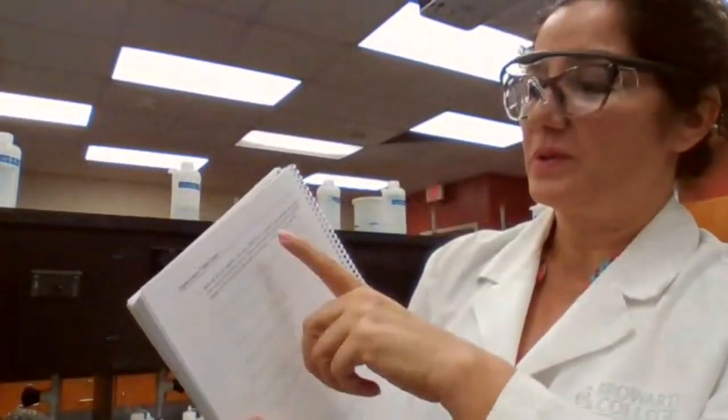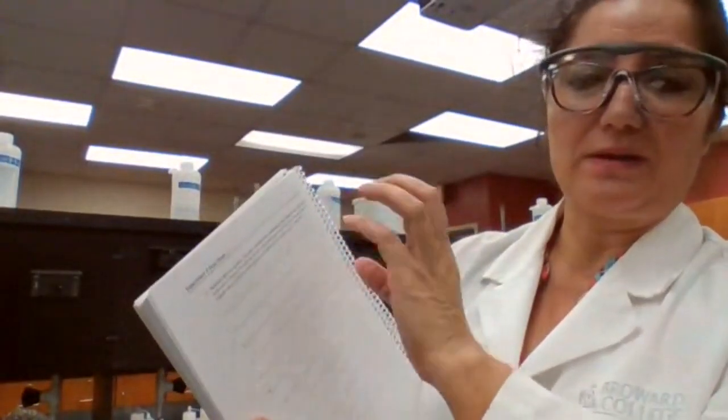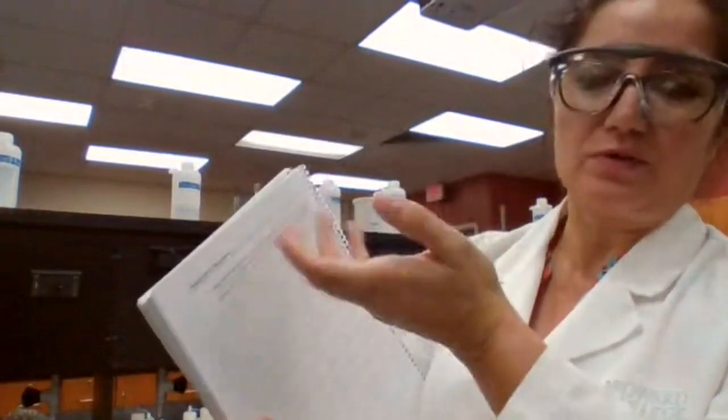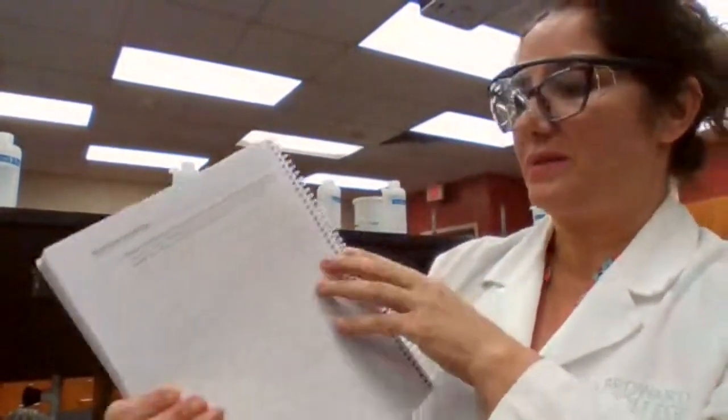The metal cation from the first one goes with the anion from the second one, and the cation from the second one goes with the anion from the first one. You write your chemical reactions. And for any reaction that doesn't have evidence for reaction, you can write it down and then say no reaction. So you're just going to follow the procedure.